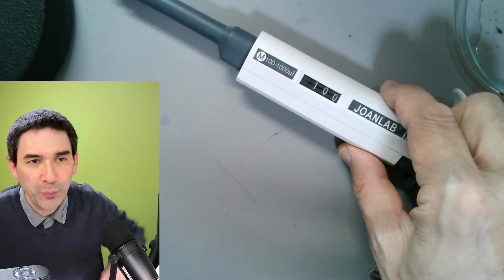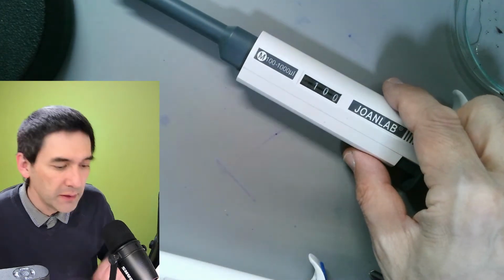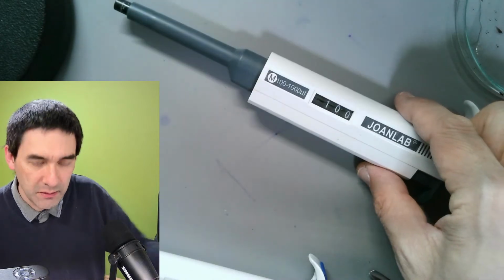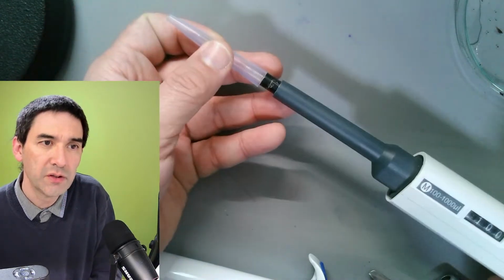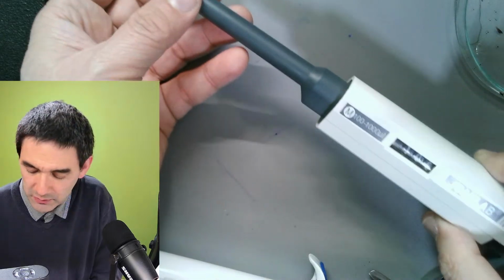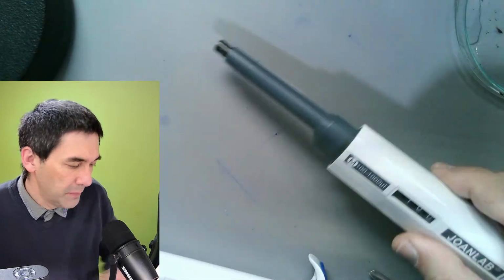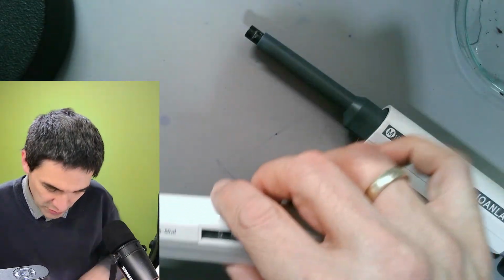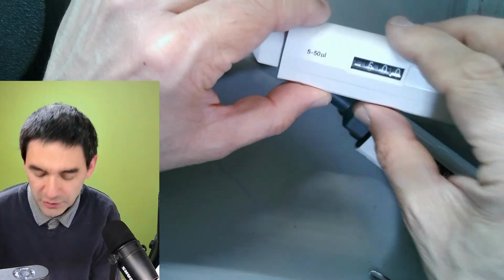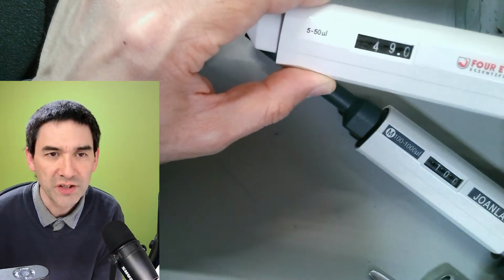I first bought the 1 milliliter pipette, and I found it too big. Of course, I can also make the volume smaller, but I then decided I'm just going to use the 5 to 50 microliters, because I can adjust it here anyway.